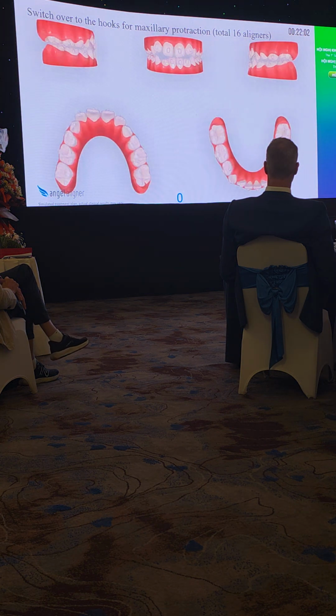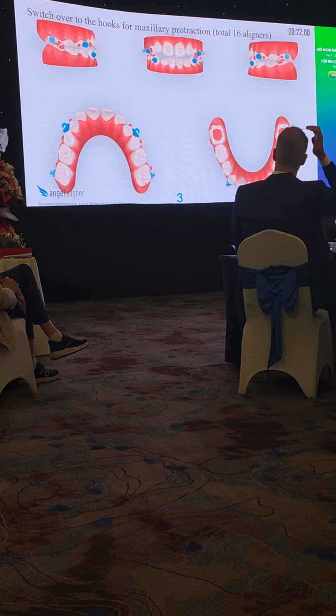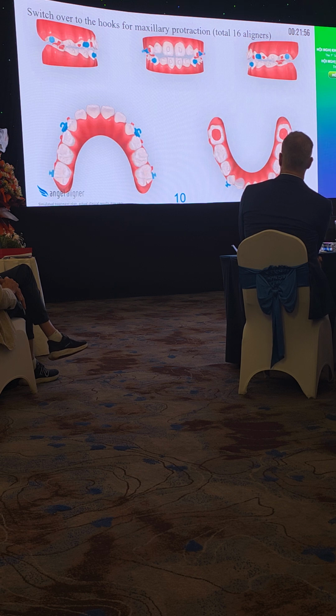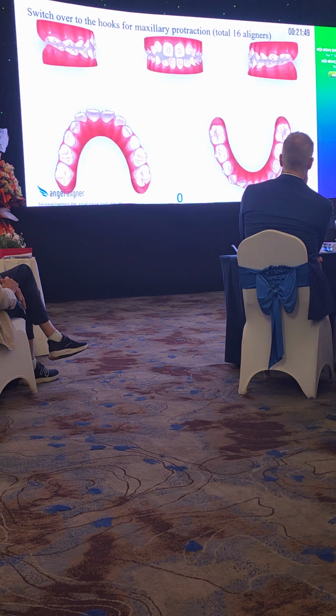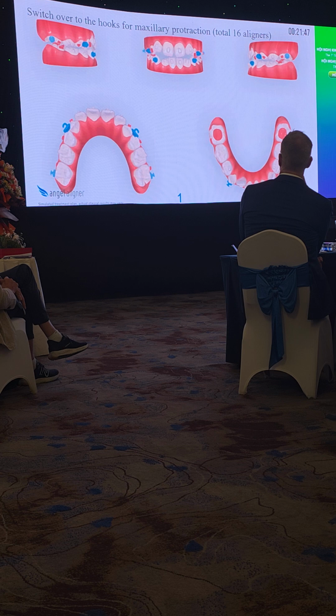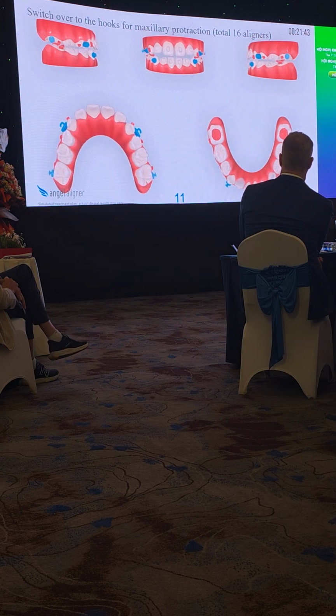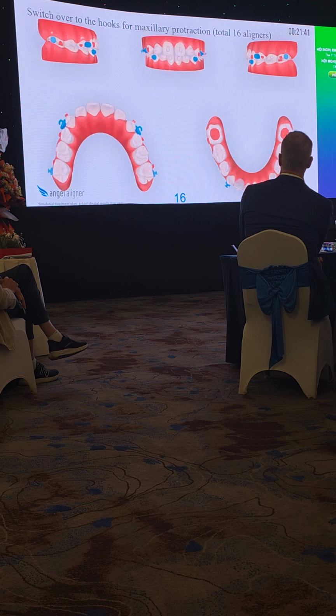So here is the click check, okay? I want you guys to see the increase in width. So let me see if I go back. Okay, and maybe I cannot go back. Okay, now here we go again. Now take a look, see the increase in the width, all right? So altogether, it's 16 aligners, okay? So you jump the anterior crossbite, and you also basically correct the width, okay?